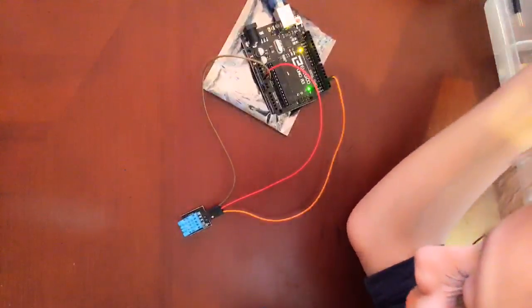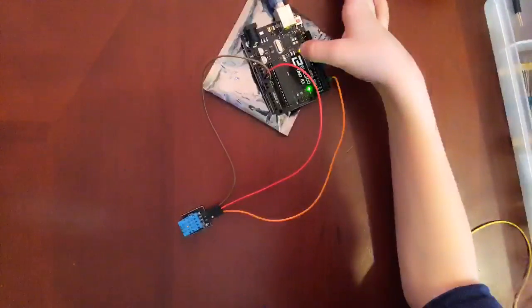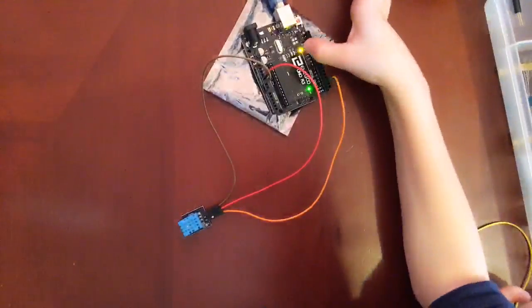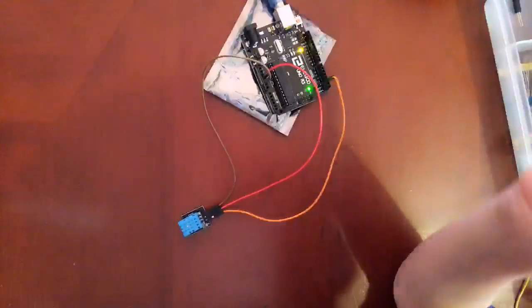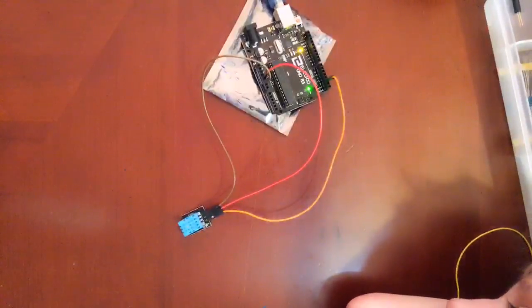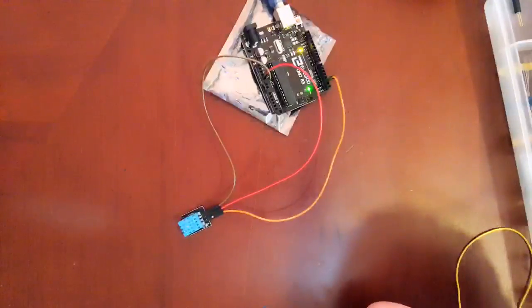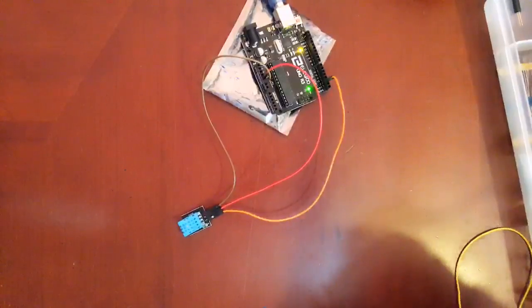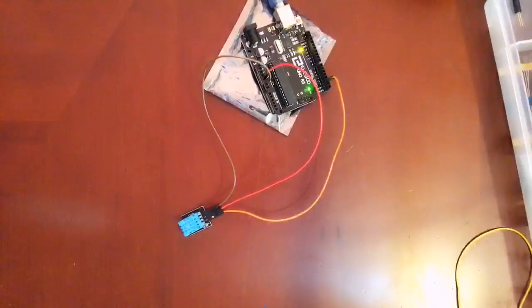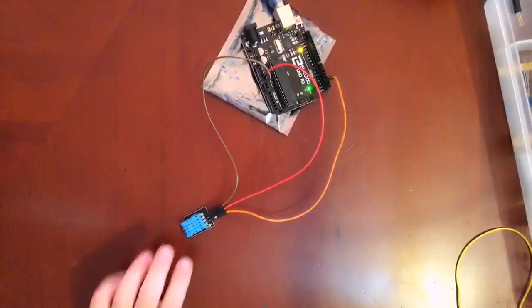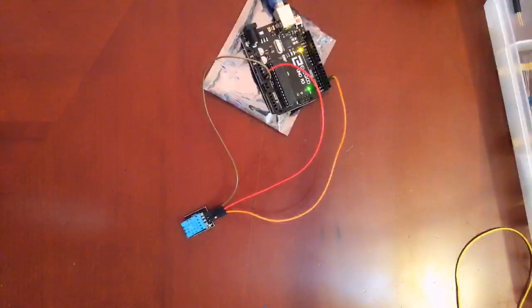Yeah, that's a little bit cool. Okay. Here. Dad, look at this. There's that blinking light right there. Do this here.